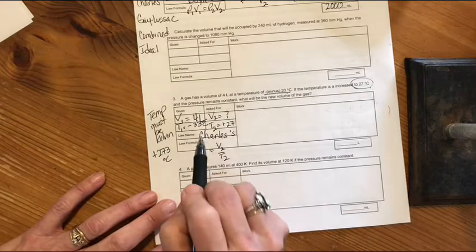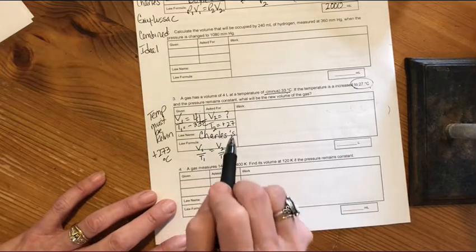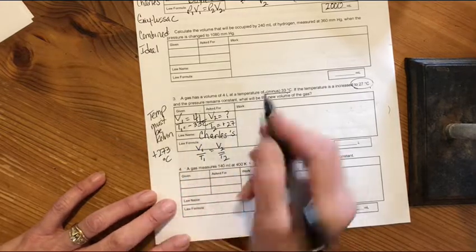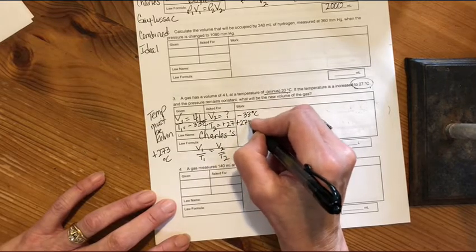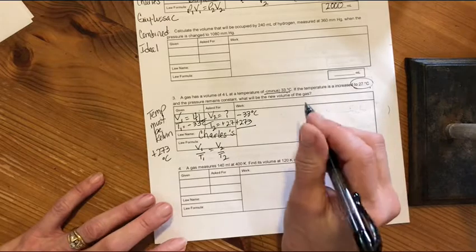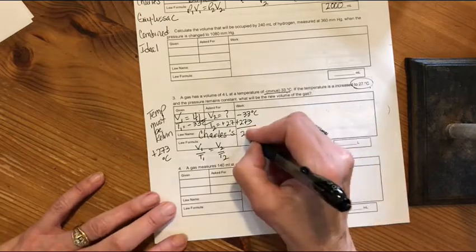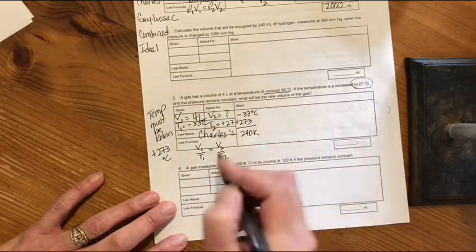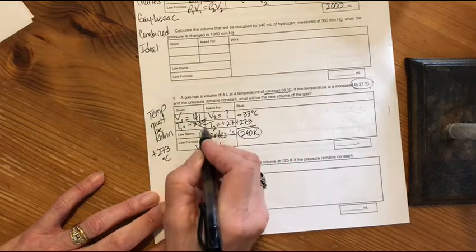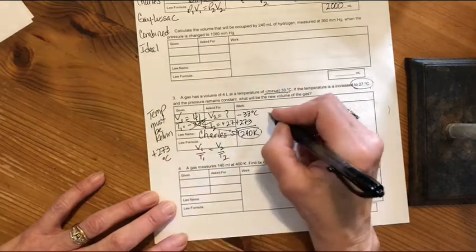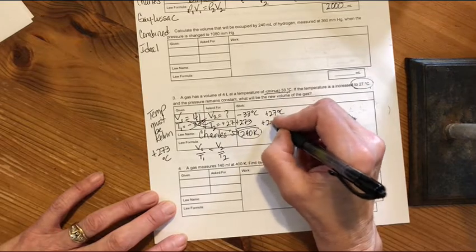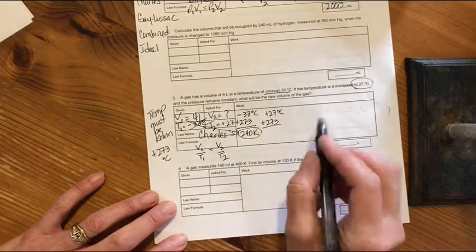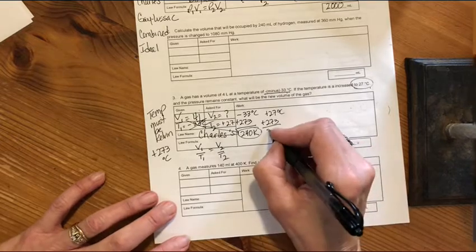Before I forget, I like to do the temperature conversions. Otherwise, I tend to put the wrong numbers in. So minus 33 degrees C plus 273 should give us 240 Kelvin. And then a positive 27 degrees C plus 273 should give us 300 Kelvin.